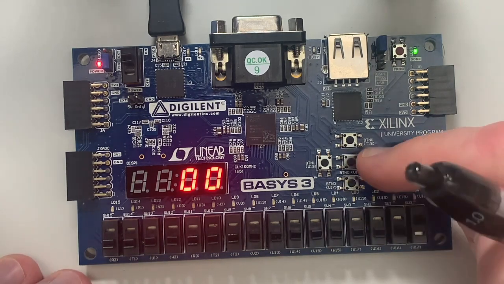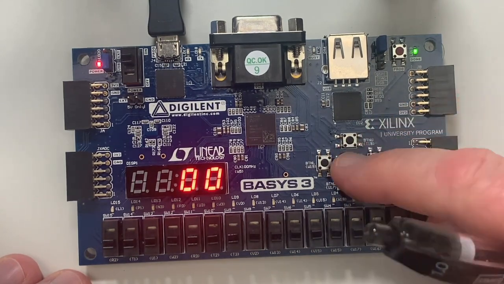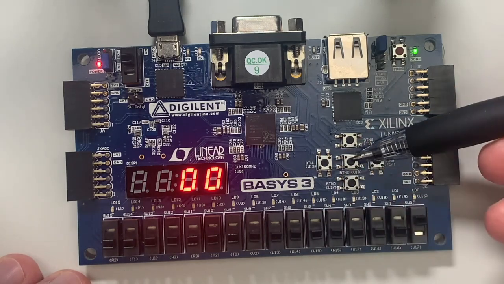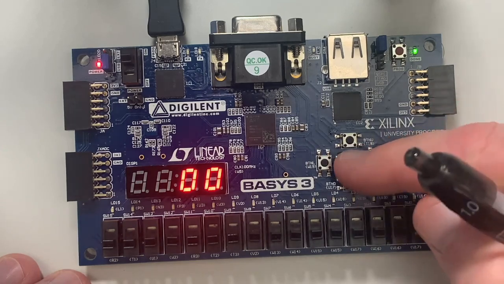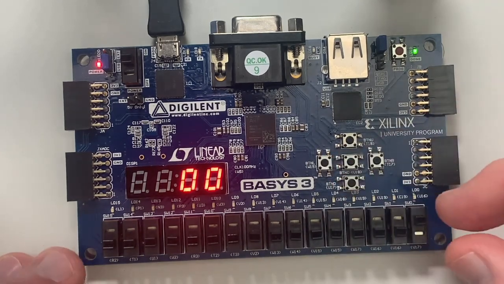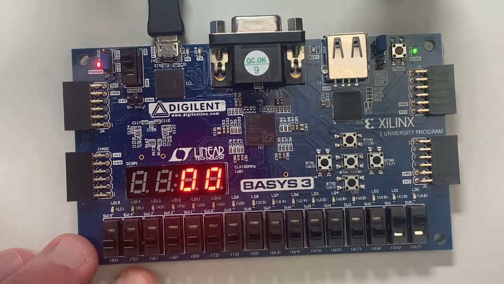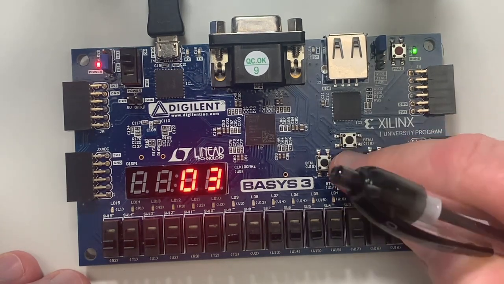And at this point, we can now begin to count by pushing down on the central push button here. That corresponds to the clock input for our counter. Since the enable is still low, pressing that central button has no effect. But when the counter is enabled by switching switch 1 to 1, then from then on we can count on our counter.